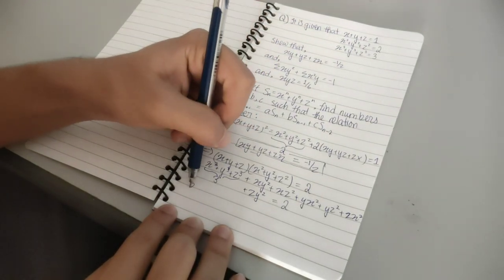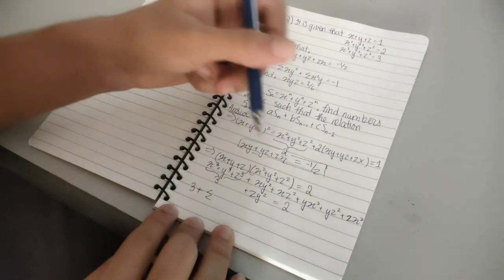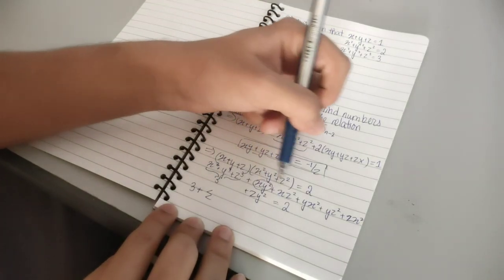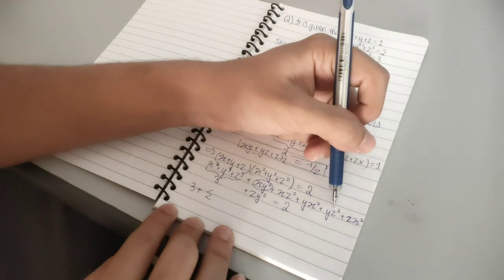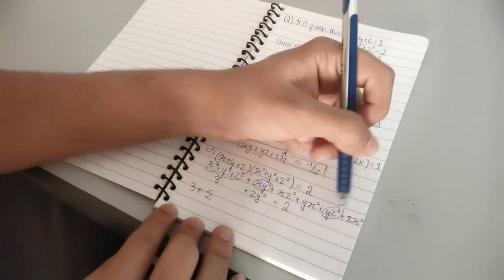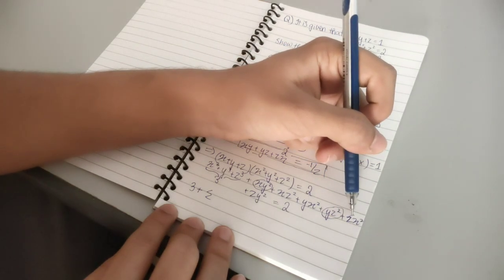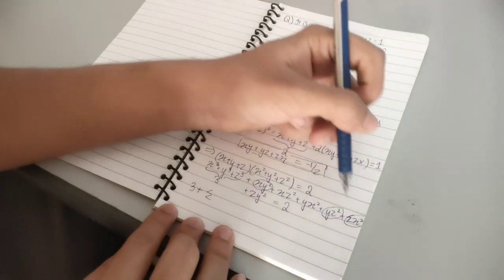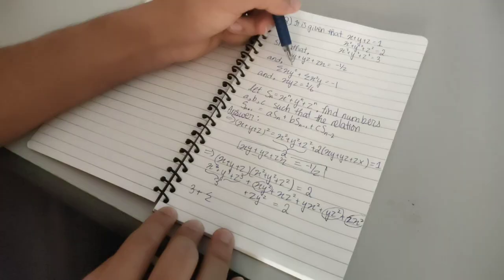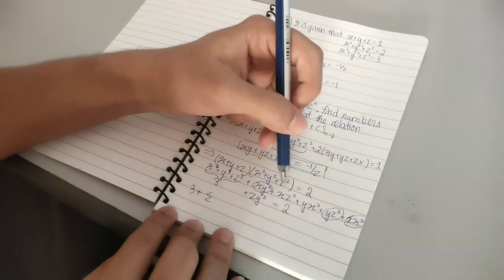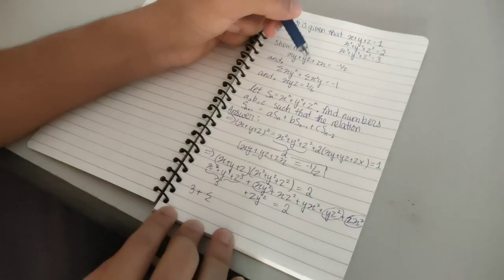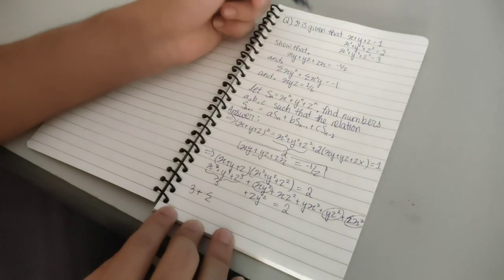So what you have is 3 plus, and all of these terms like xy squared and yz squared and zx squared all come under the summation of xy squared, and the rest come under the summation of x squared y, right?